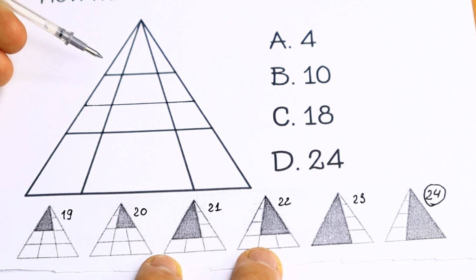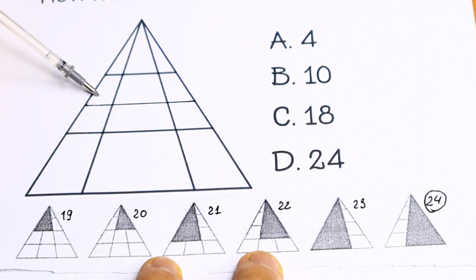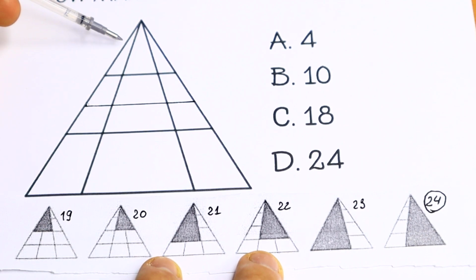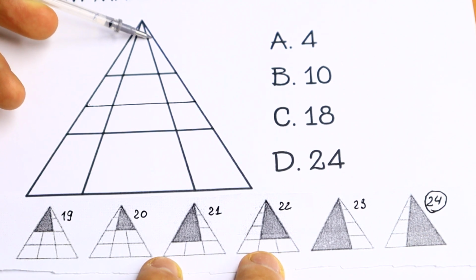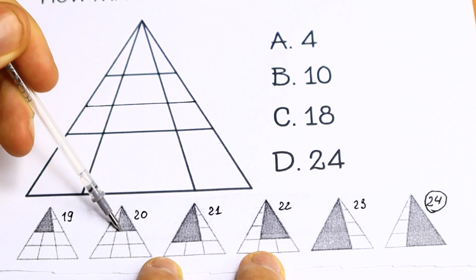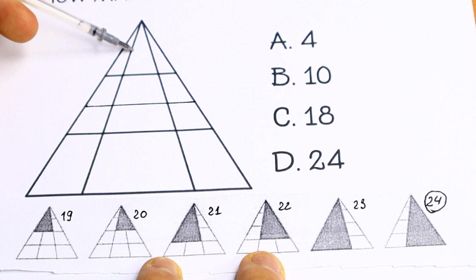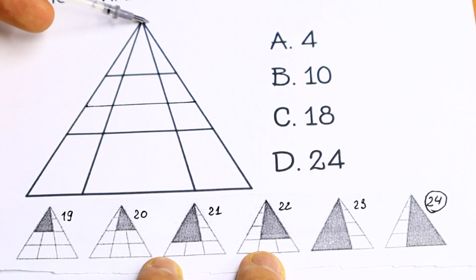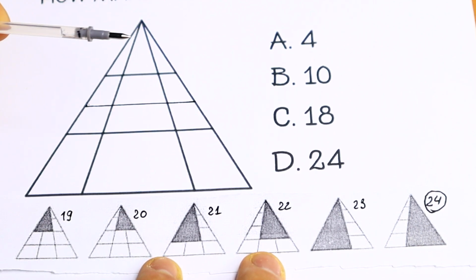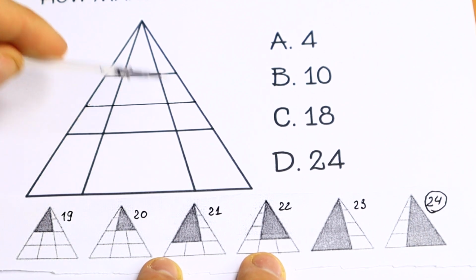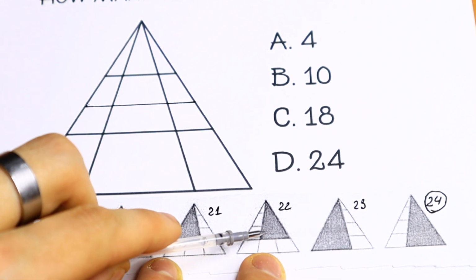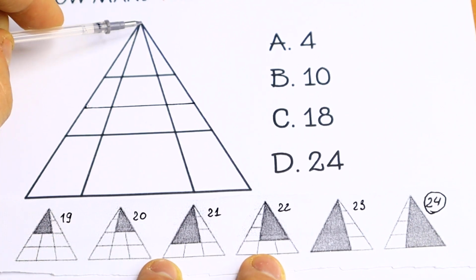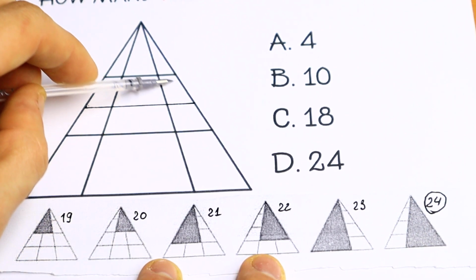If we add, using the same logic, one element from here to here, we will have our 19th triangle. And if we add an element right here, we will have our 20th triangle. If we use the same logic, let's add these elements. We will have the 21st triangle. Adding one more in the bottom, we will have the 22nd triangle.